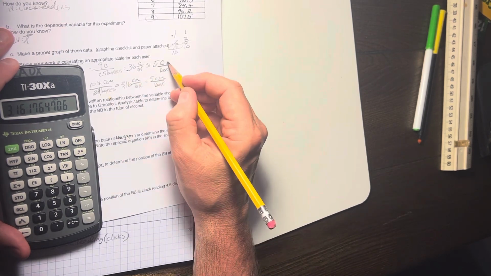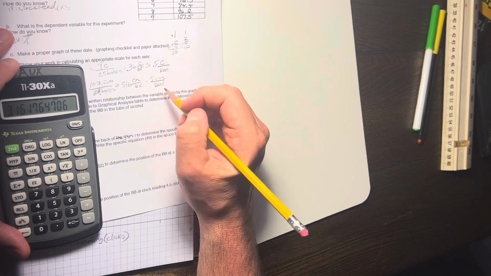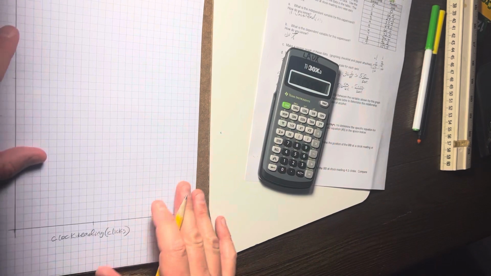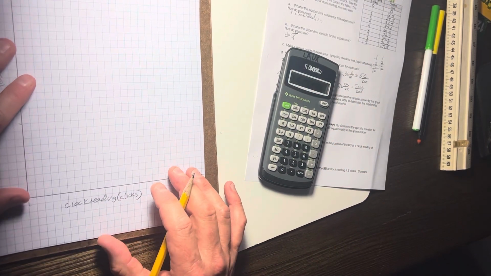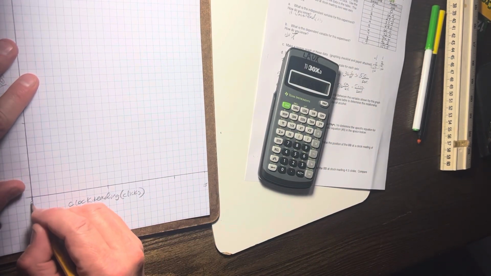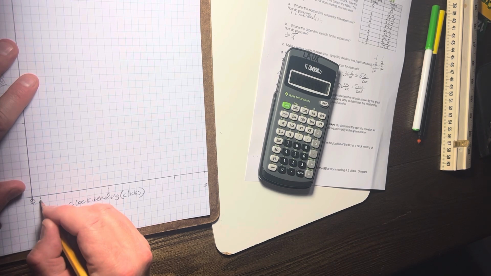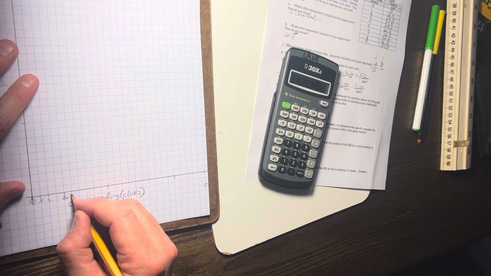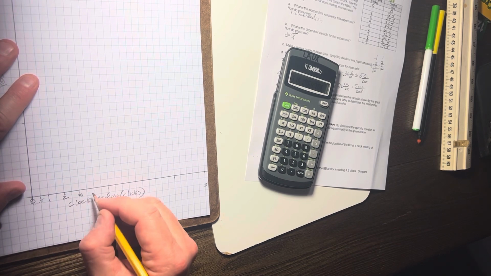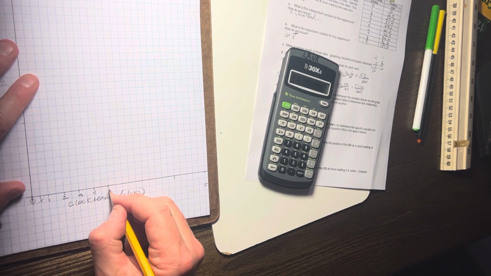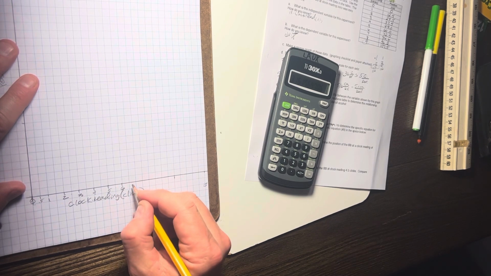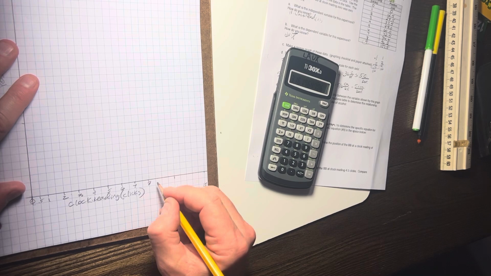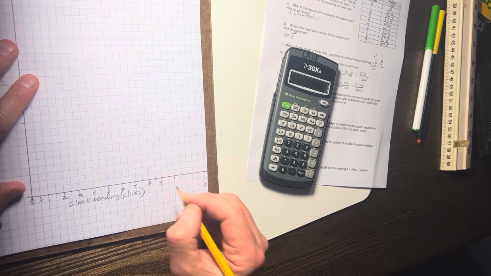So the x-axis, our clock readings are going up by half a click. Our vertical axis, our position, going up by 5 centimeters. So coming down to the clock reading axis down here, this is 0 clicks, a half click, 1, 1.5, 2, 2.5, 3, 3.5, 4, 5, 6, 7, 8, 9 clicks.